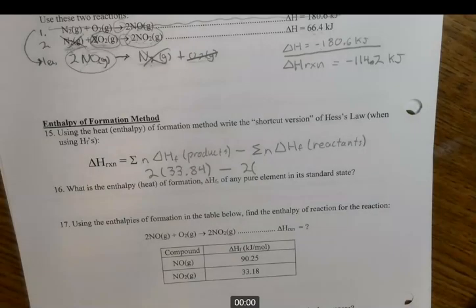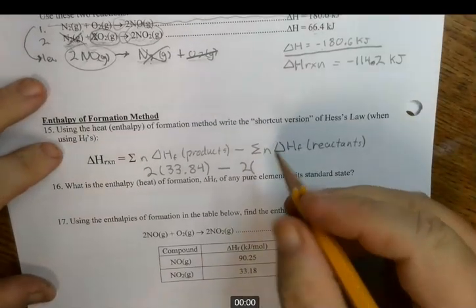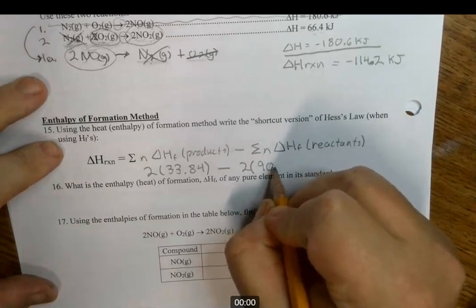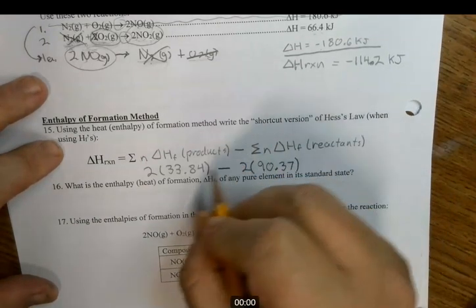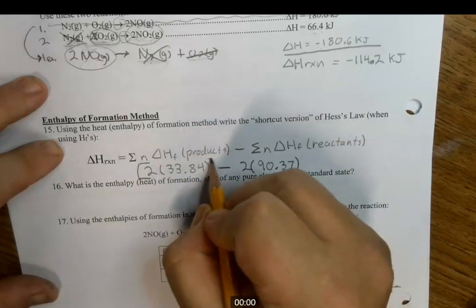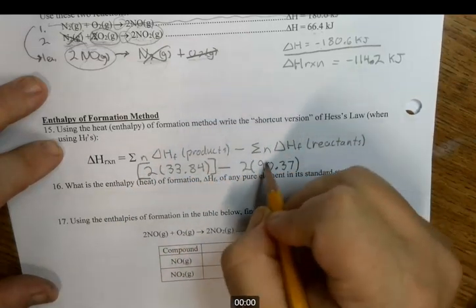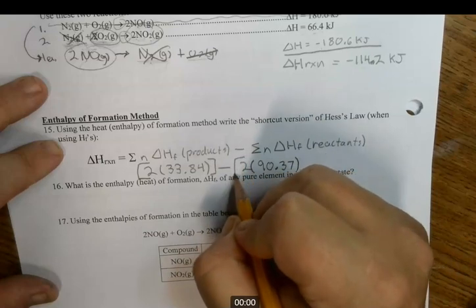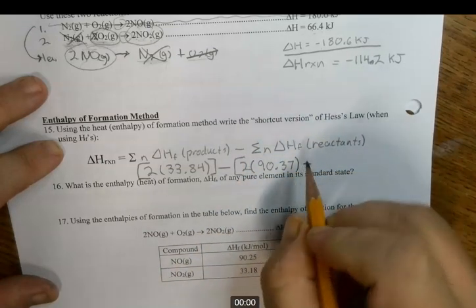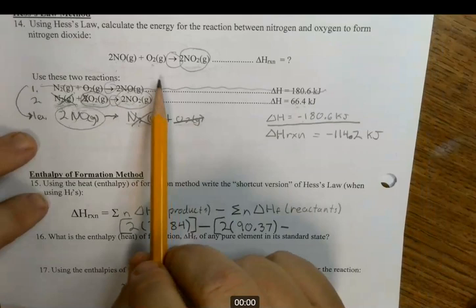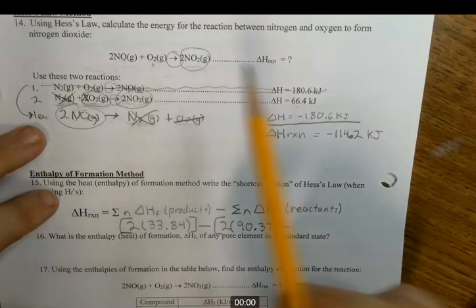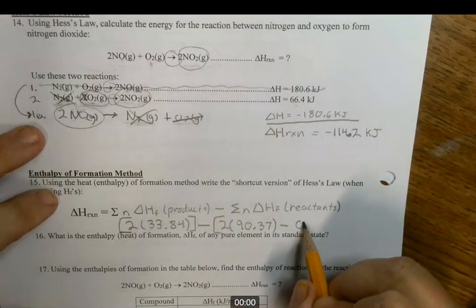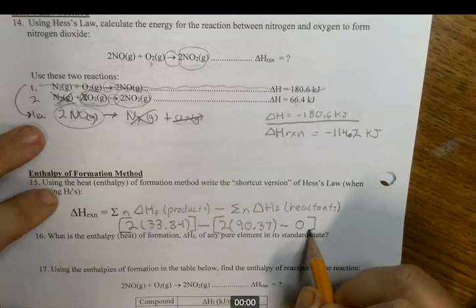Notice that these are both positive numbers, so it's going to be 2 times 90.37. And I forgot to put my big blocks around. I always do that because you're going to need parentheses inside of those. So there's a block, and then it's going to be minus the enthalpy of formation of oxygen, but we've said this several times now. The enthalpy of formation of a pure element is 0. It's just simply defined as 0. So there we go. And so there that is.